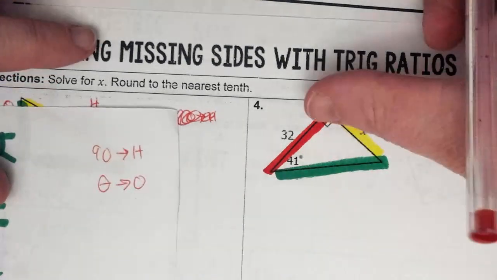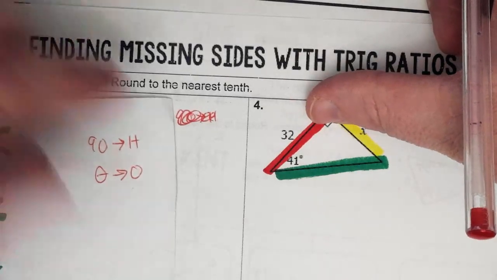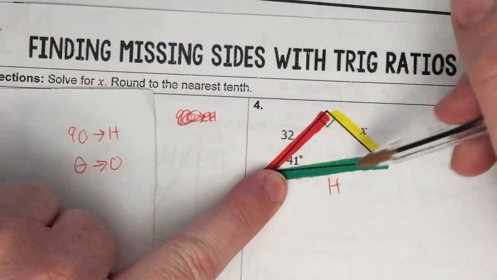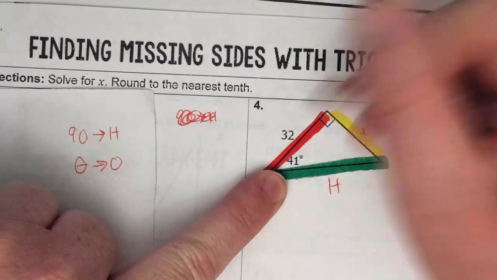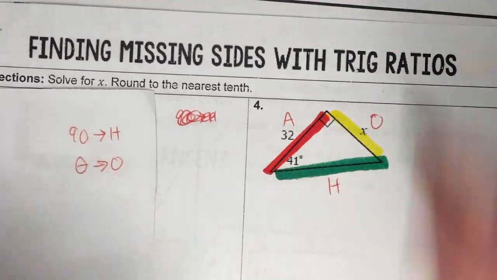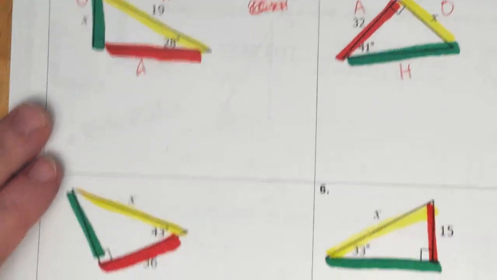All right, let's see if you labeled it right. Put your finger on the 90. I'm not touching green, so that's H. Put your finger on the theta. And the opposite side would be O. And the leftover side would be A. And look how I'm touching my H. And the other side would be A. Perfect. All right, let's try again.